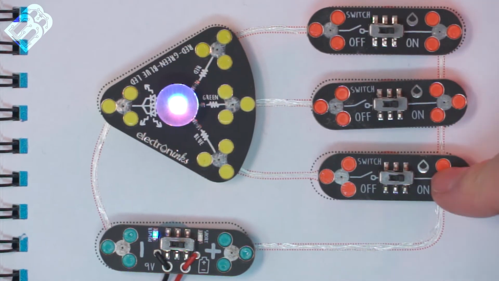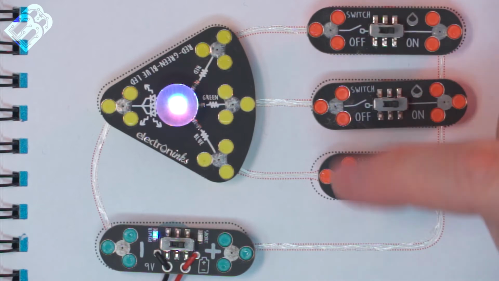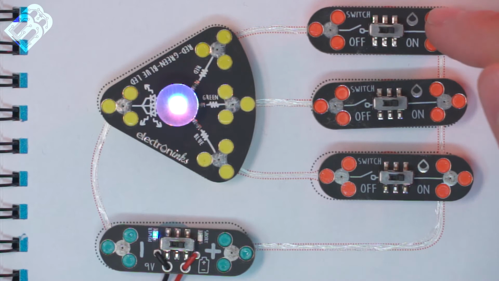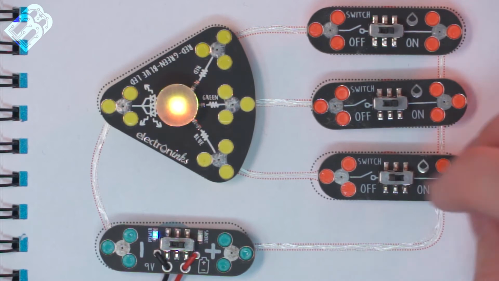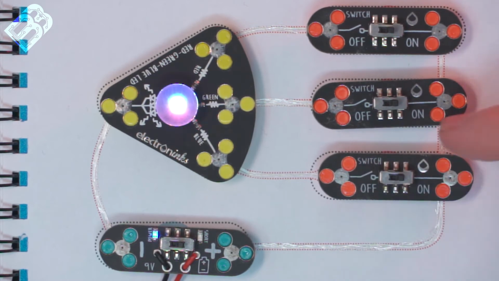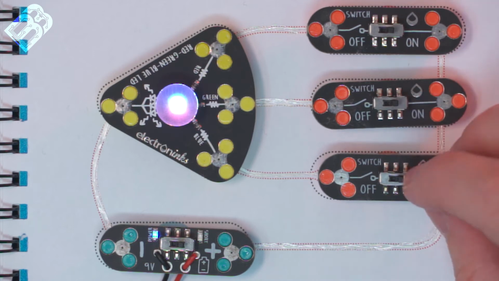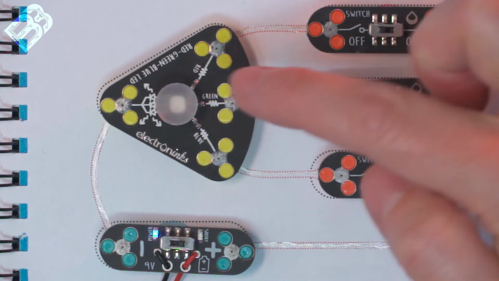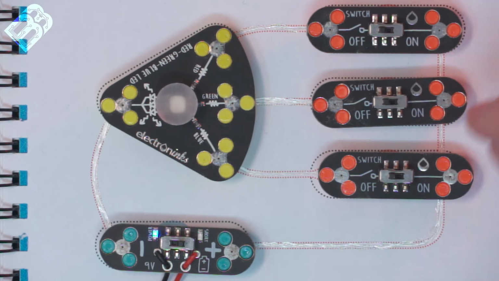With 3 switches, there are 8 possible combinations for the positions of the switches. That's because with 3 switches, each switch has 2 positions, off and on, and 2 to the 3rd power is 8. So let's go through all those possibilities. Possibility 1, all of them off, no light, so nothing really exciting happens.